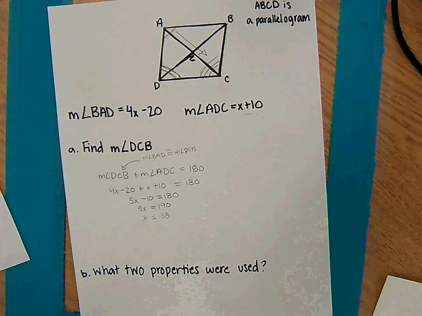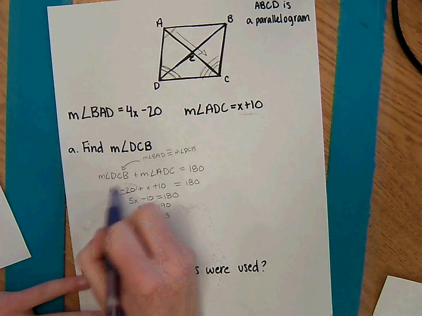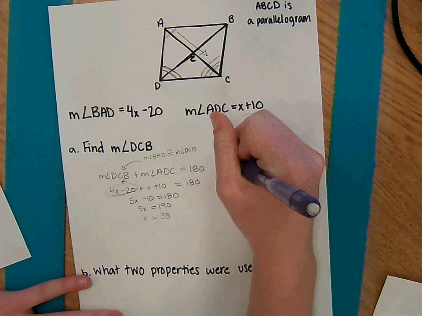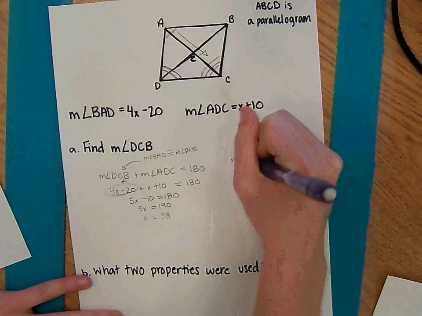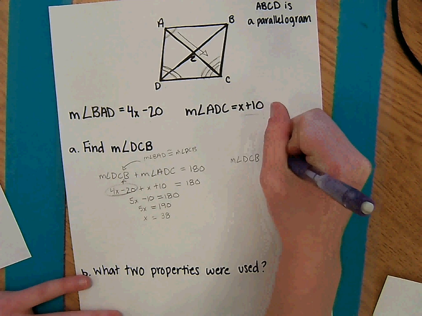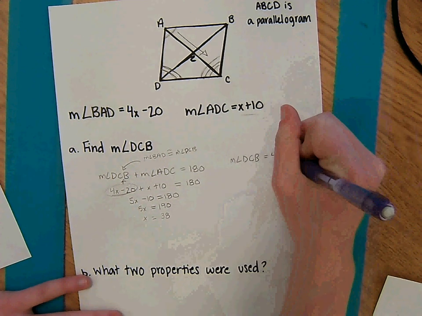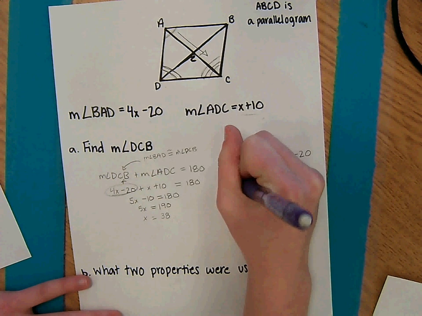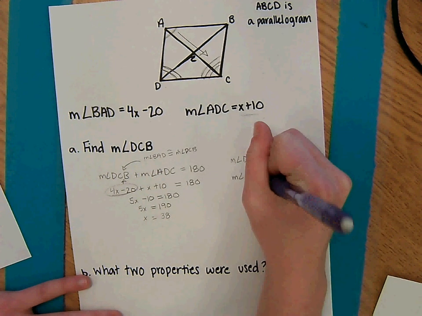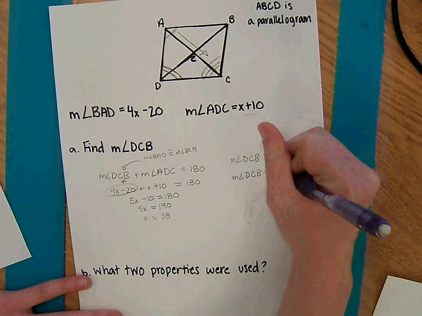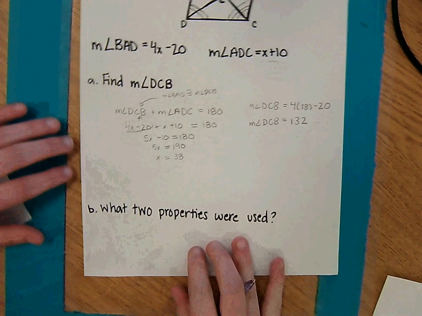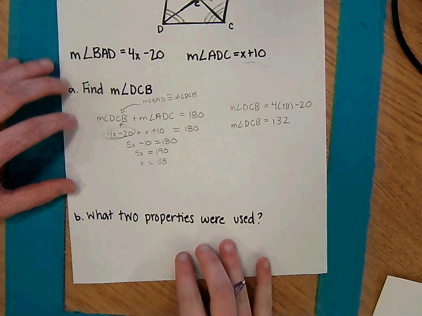So then, since we used this for angle DCB, measure of angle DCB equals 4 times the x value, which is 38, minus 20. Angle DCB is equal to 132. So now the last part is, what were the two properties that we used?